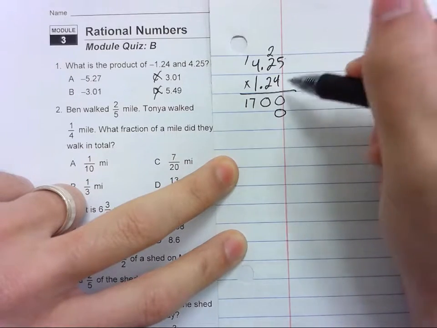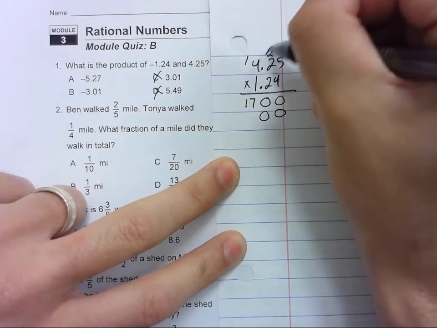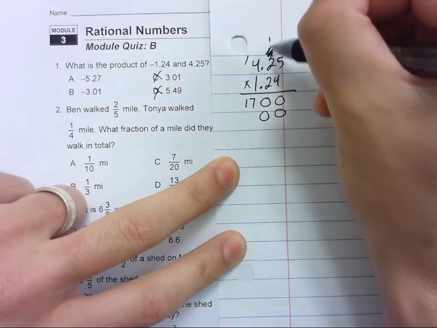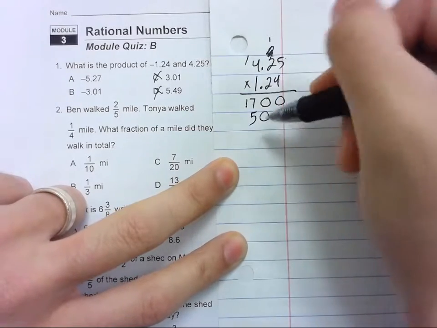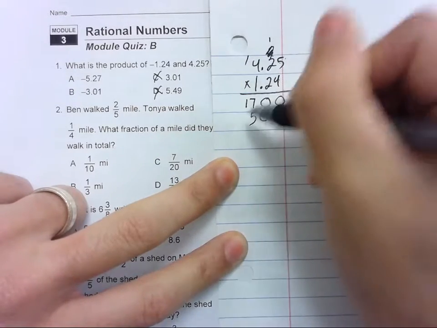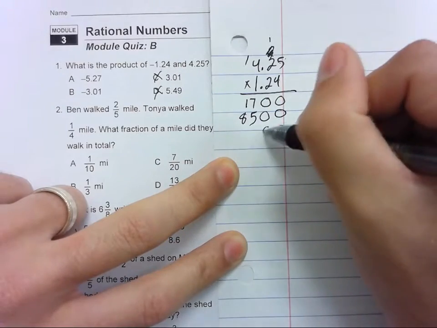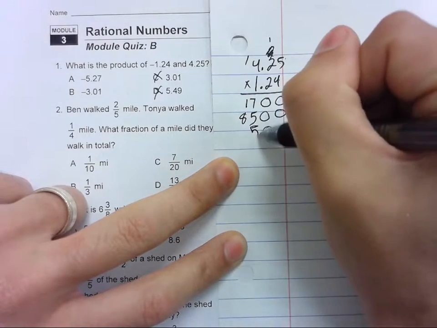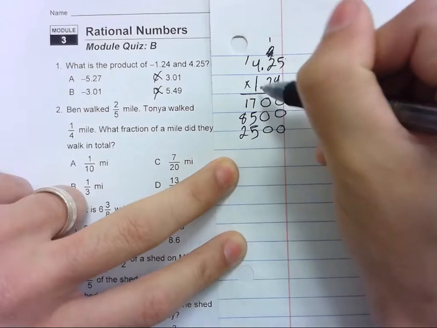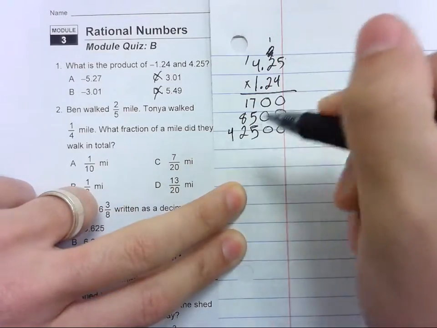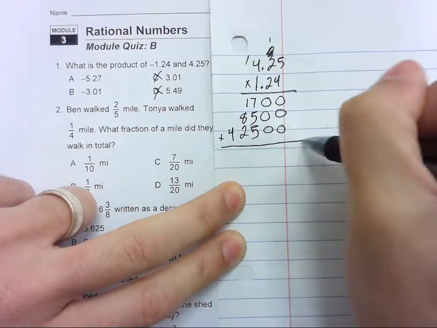2 times 5 is 10, carry the 1. 2 times 2 is 4, plus 1 is 5. And 2 times 4 is 8. We need to add 2 zeros now. 1 times 5 is 5, 1 times 2 is 2, and 1 times 4 is 4. We need to add these up.